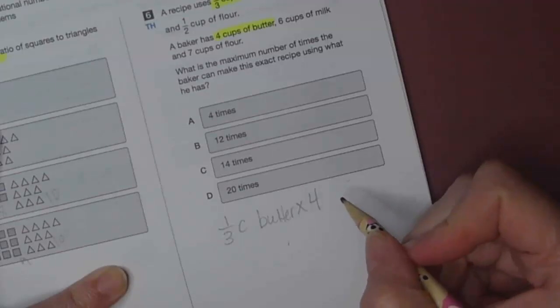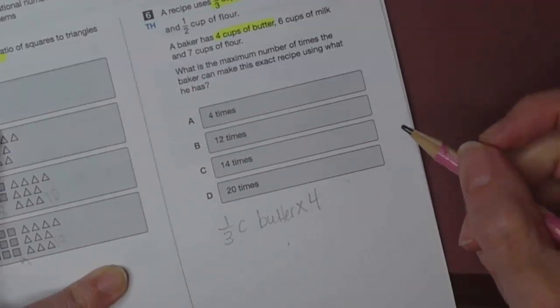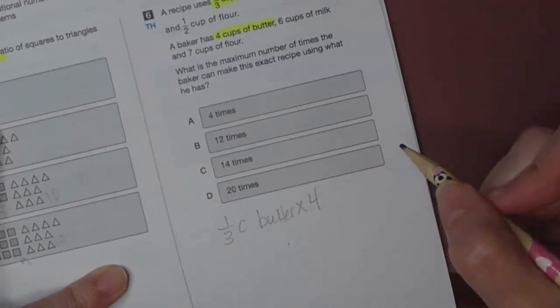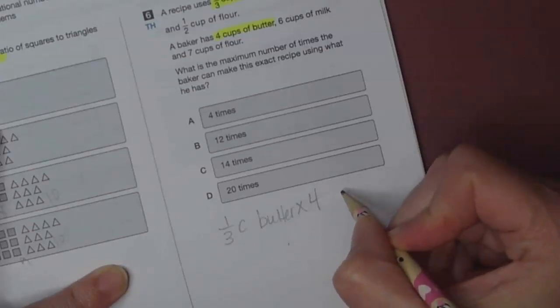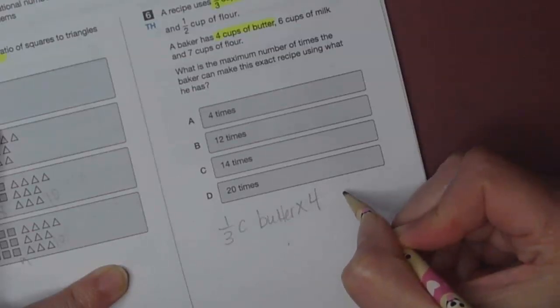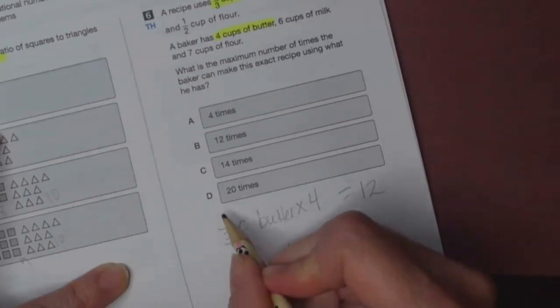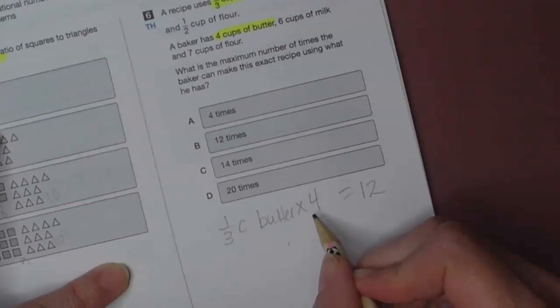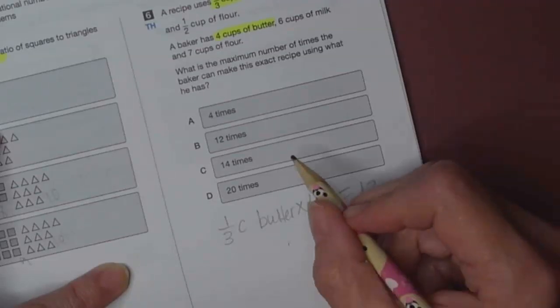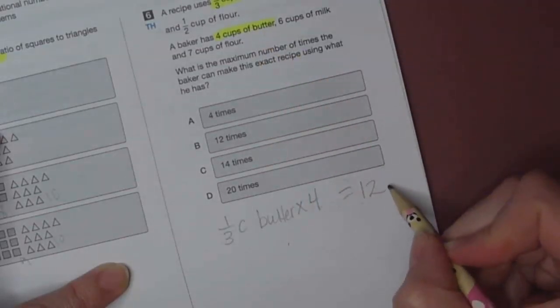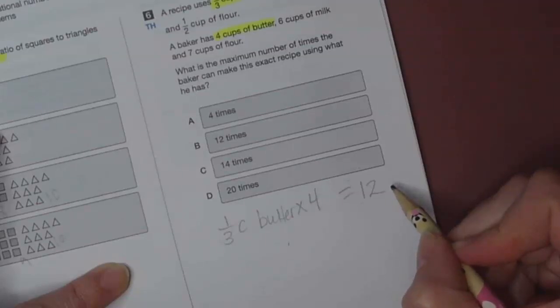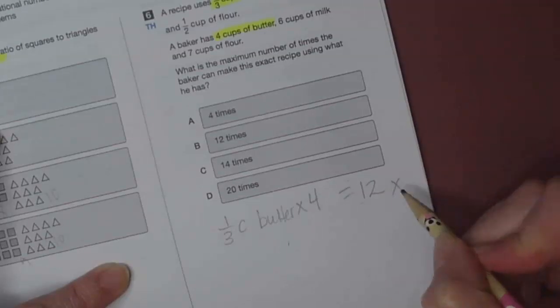If I multiply 1/3 times 4, how many times does it basically go in there? It's 12. Think to yourself, 1/3 cup, 3 of them would be a cup, right? So 3 of these together gives you 1 cup times 4, because you have 4 cups of butter, so I could make 12. It just says the number of times the recipe can be made. Okay, so 12 times.